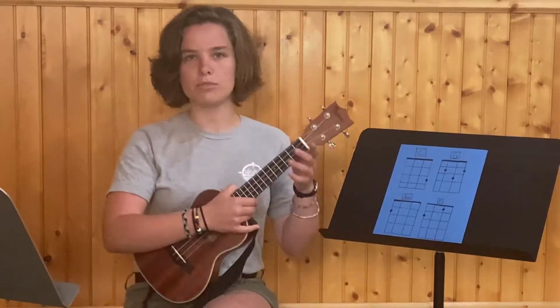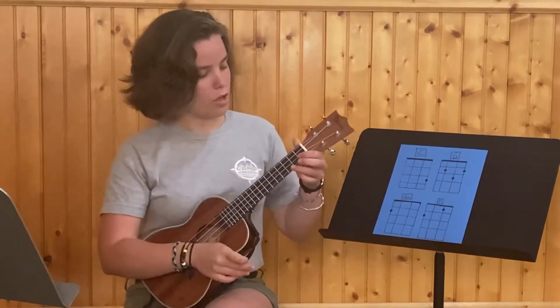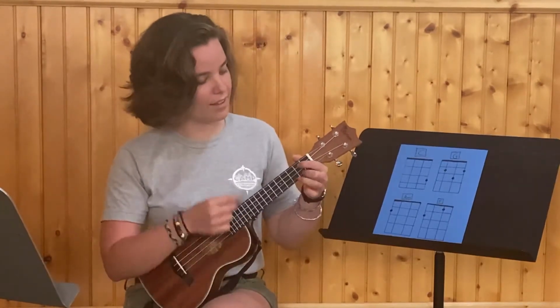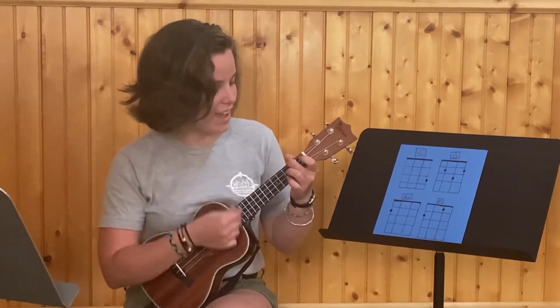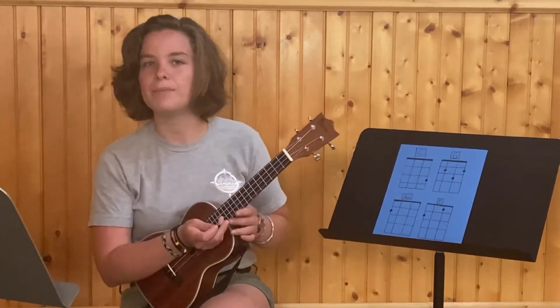And as you get faster, you might want to add in more strums. So do like 4 strums per chord. So do like C, C, C, C, G, G, G, G, A minor, A minor, A minor, A minor, F, F, F, F. And just kind of work up your speed.